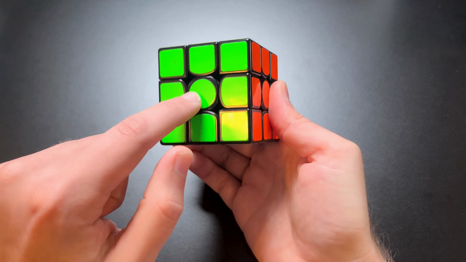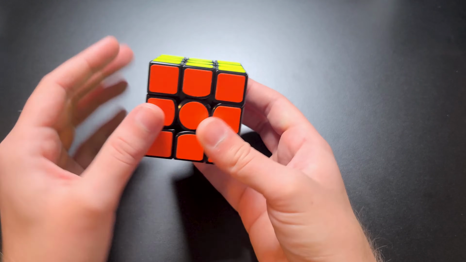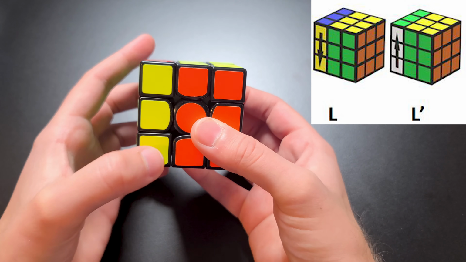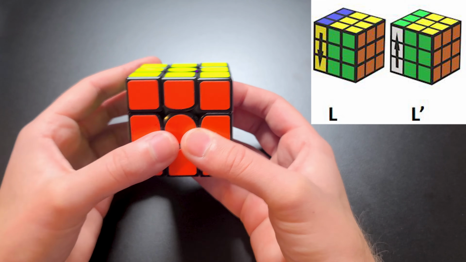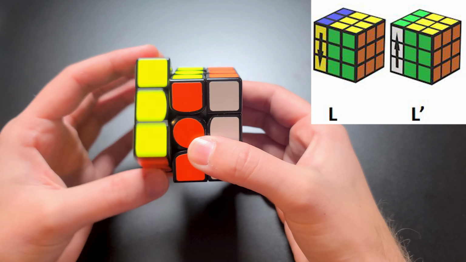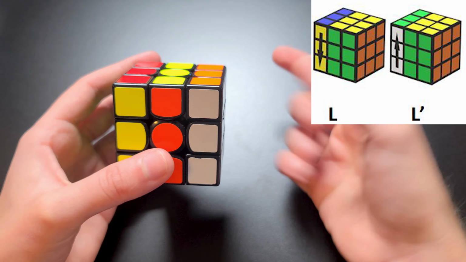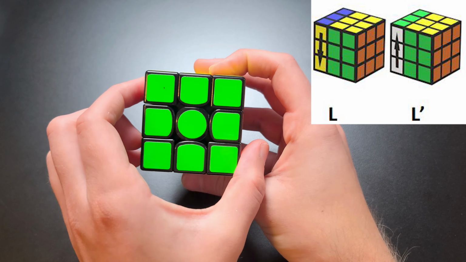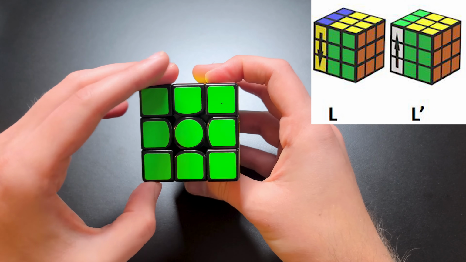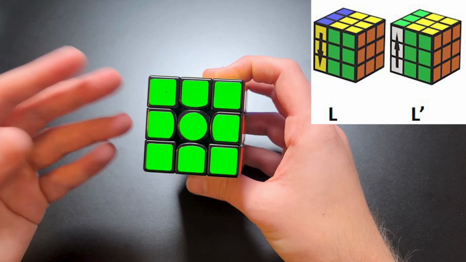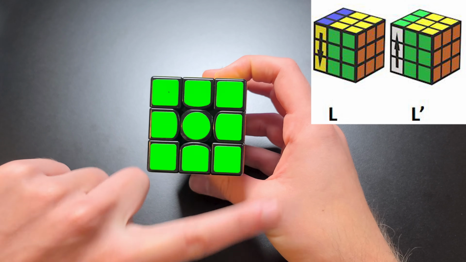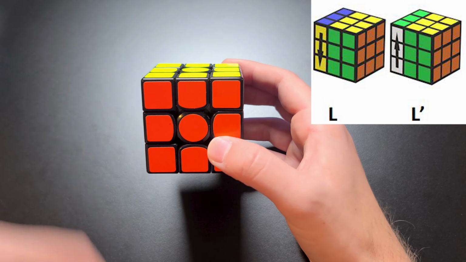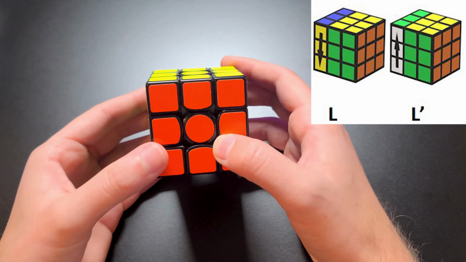Now, for the left side, it'll be actually the opposite when you're looking at it from the front. So this is an L, and this is an L prime. So you might remember this is the R, but this is an L. So R is actually up, but L is down. But that makes sense because when you look at the left side, this is clockwise, and this is counterclockwise. So sometimes you may just have to visualize a clock turning to remember which side you turn it to, but after a little bit of practice, it will make a lot more sense.